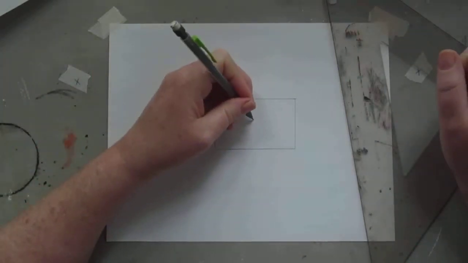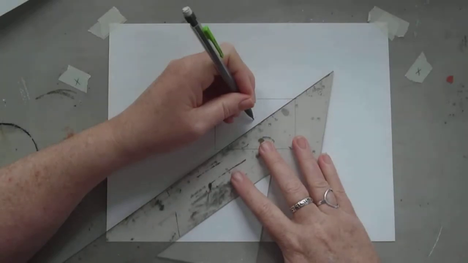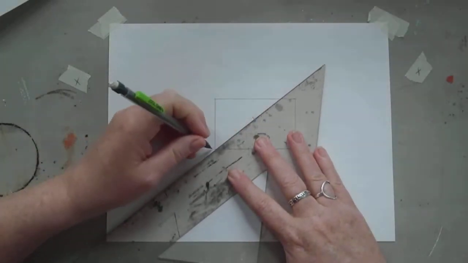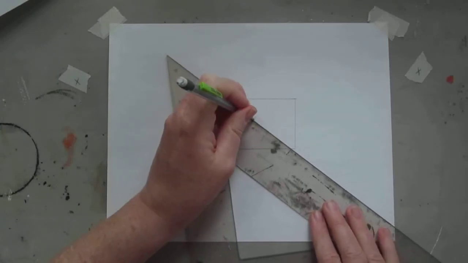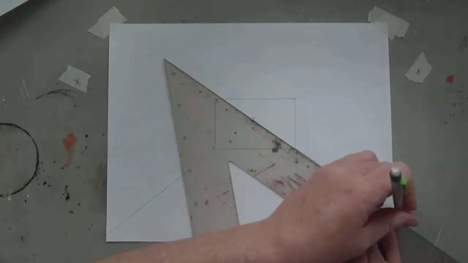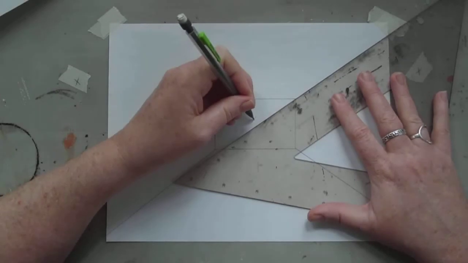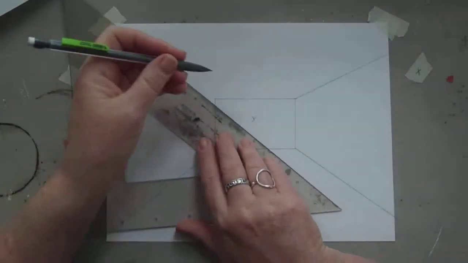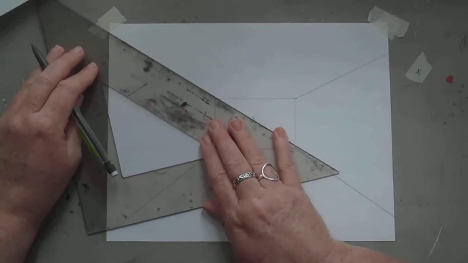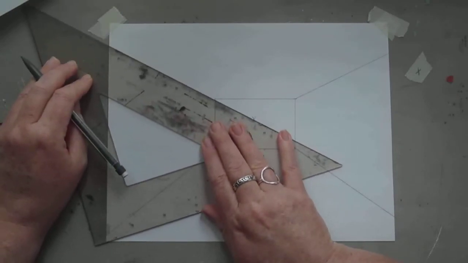Step number 2, we need to go to the X. Once again, I'm just going to place it sort of kind of in the middle. And step number 3, go from the X through the corners and out. And that is how we always start the interior of a space.